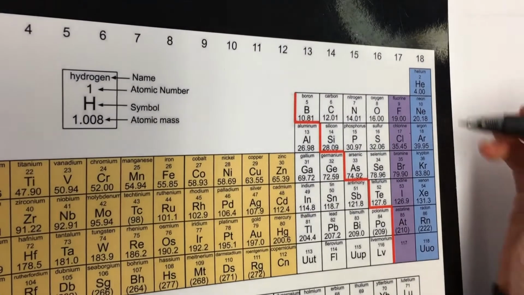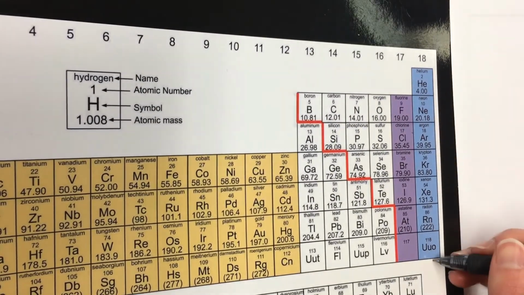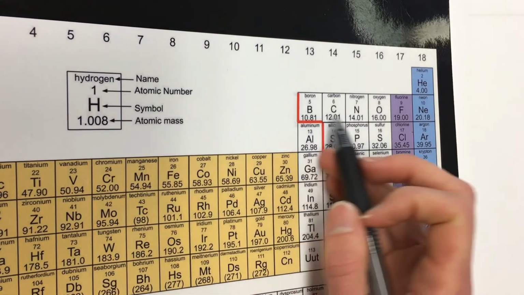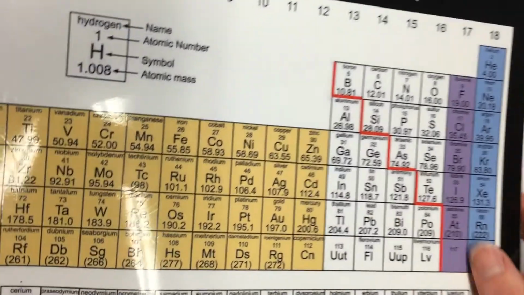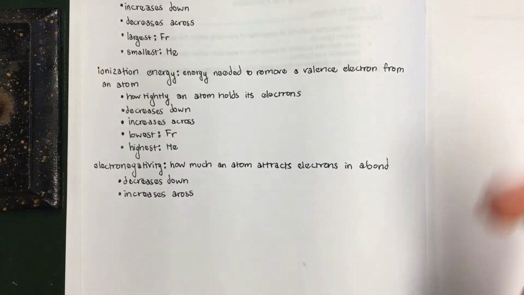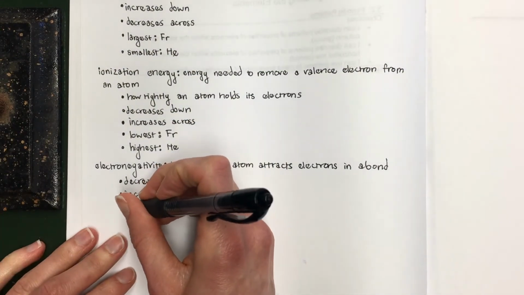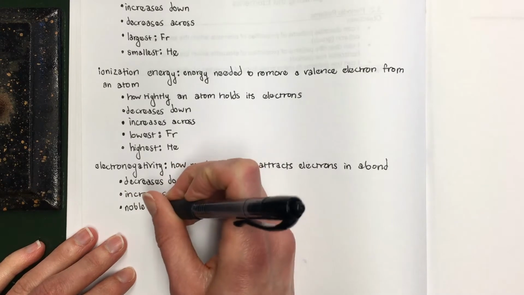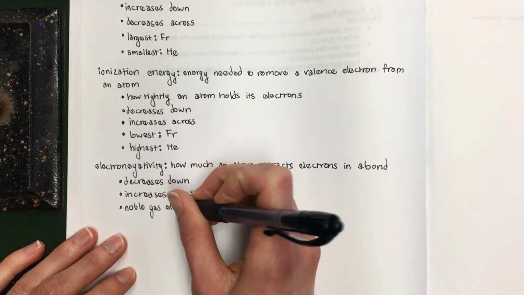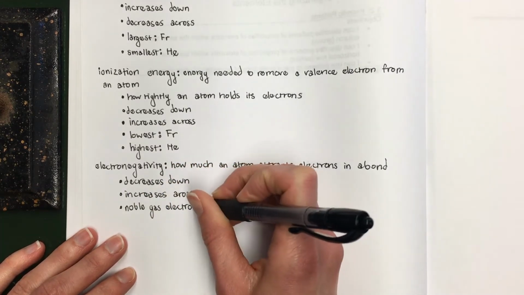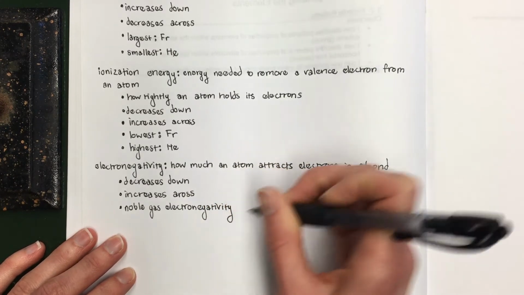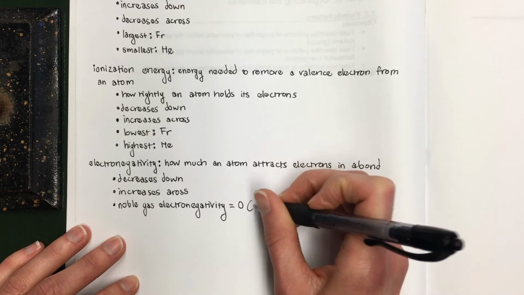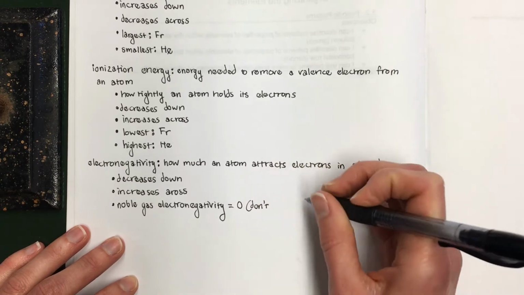The noble gases have an electronegativity of 0. Even though they're at the far right, they already have a full valence shell, so they don't want any more electrons. So noble gas electronegativity is 0. They already have all their electrons, so they don't want more electrons.